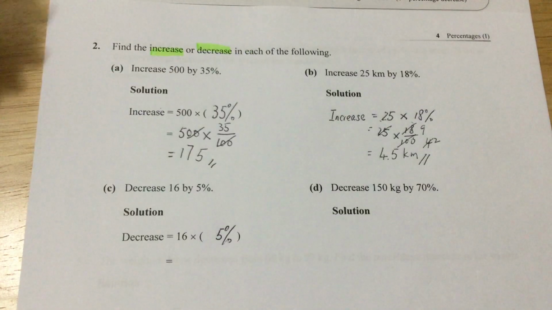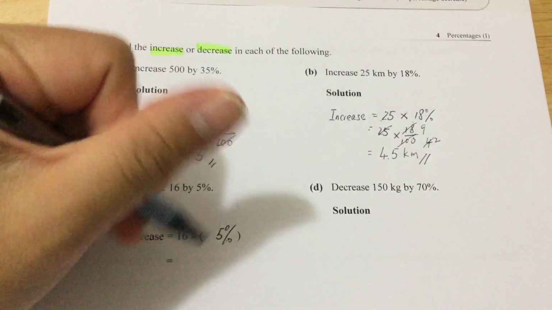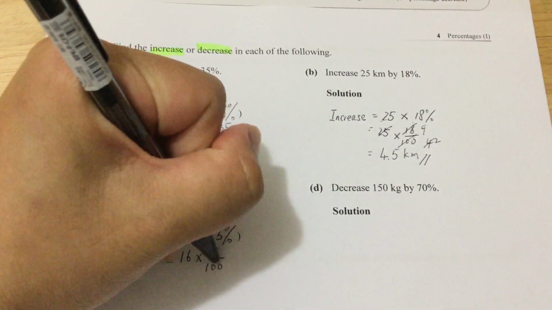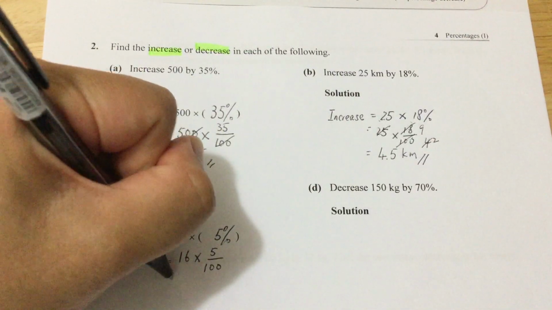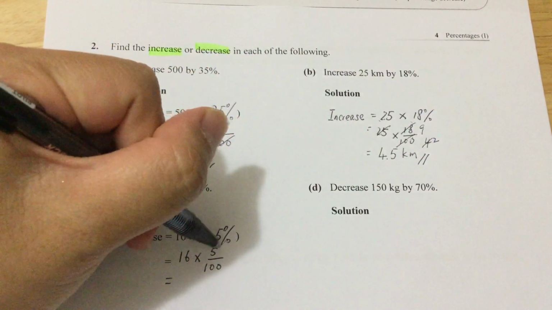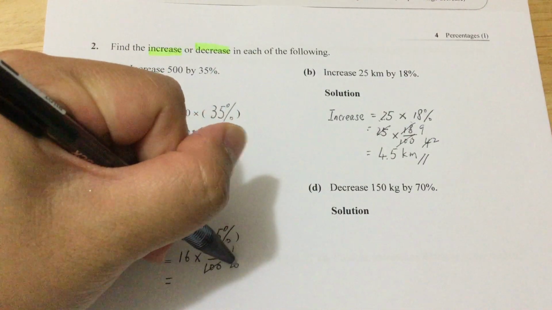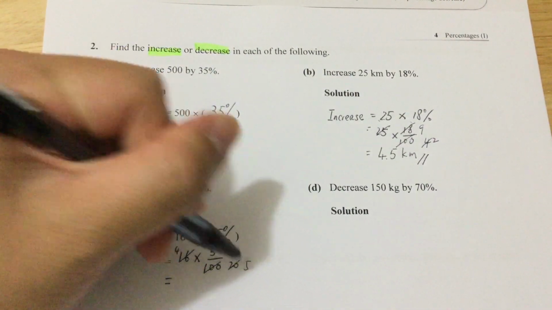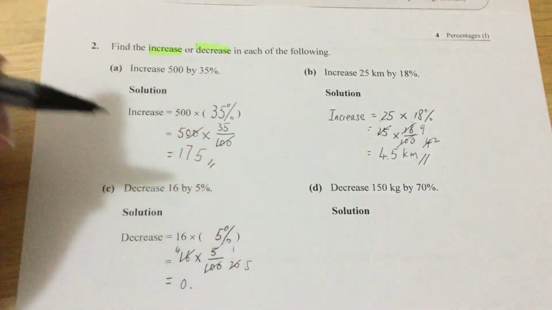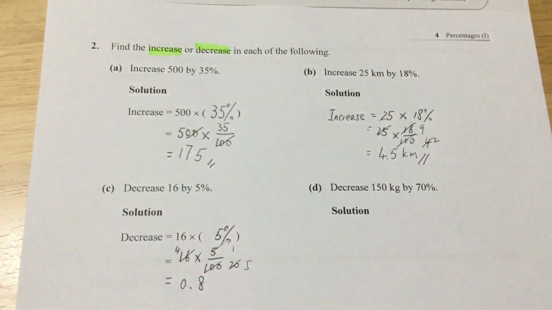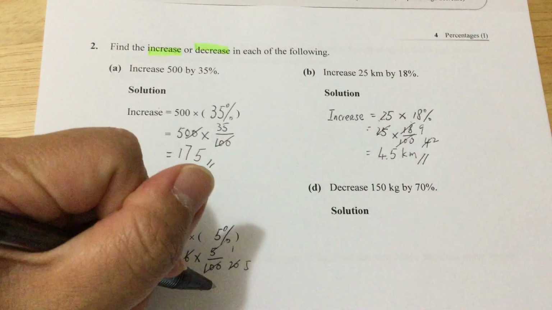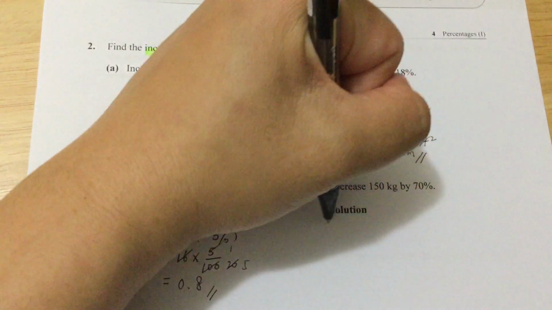So you will get a similar one. That means you will go down once again on the number. So 16 times 5 over 100, with 100 as the denominator and 5 as the numerator. So you do the cancellation. 5 and 100, you get 1 and 20 immediately. 20 and 16 is 4 and 5. So the answer is 0.8. A very little number, 0.8 only. So make sure that you know how to do these questions. This is part C, and for part D, you will go to decrease.